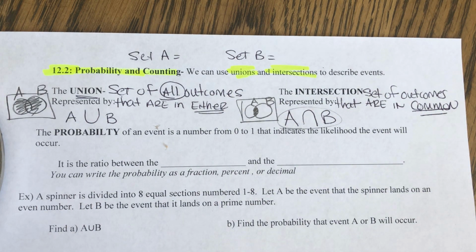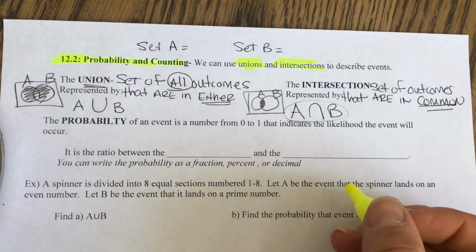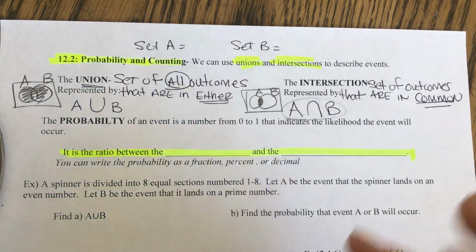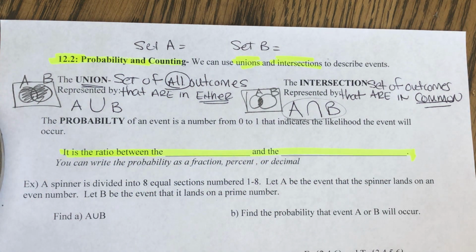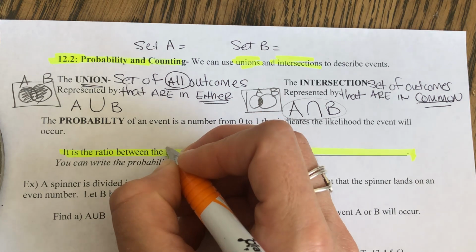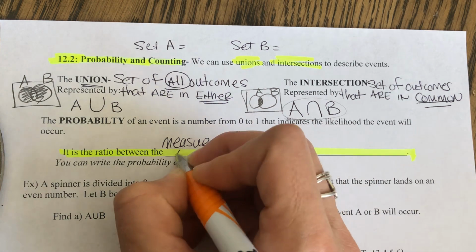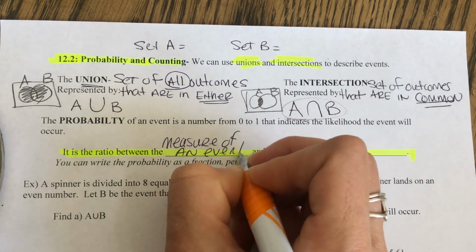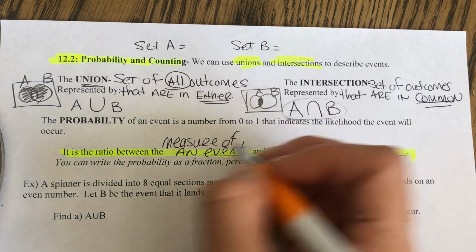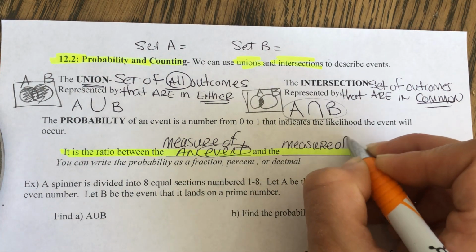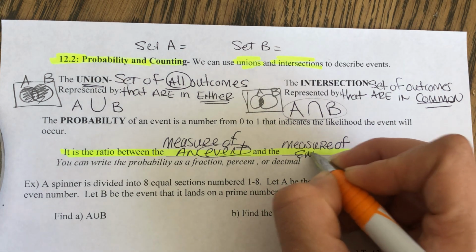The probability of an event goes from 0 to 1, and indicates the likelihood it'll occur. It is the ratio between the measure of an event and the measure of the entire group.